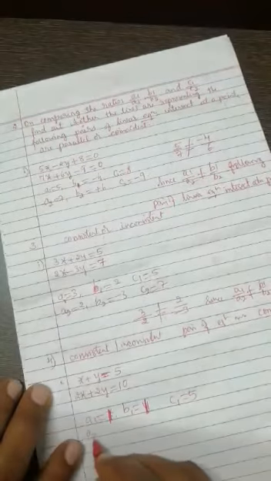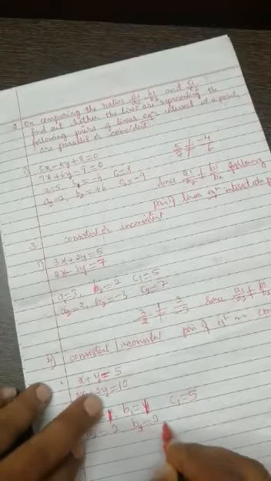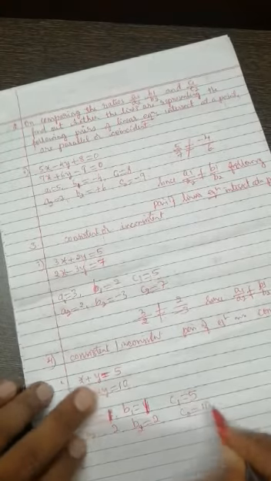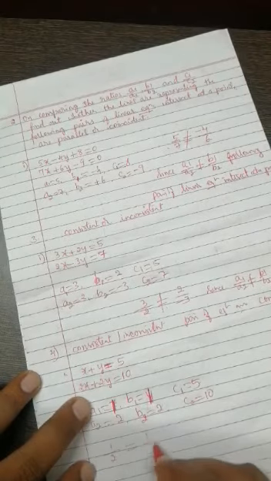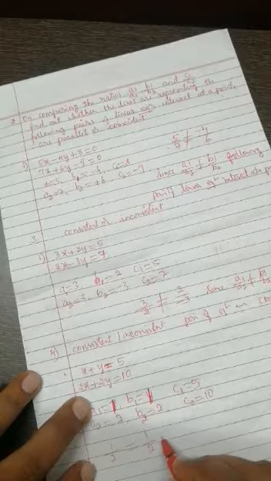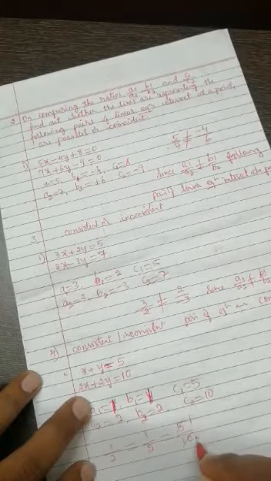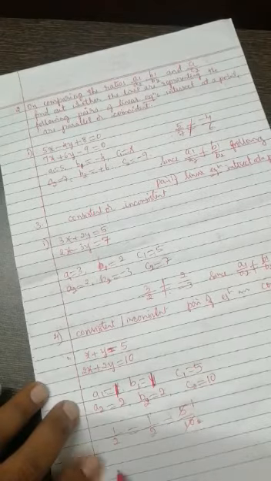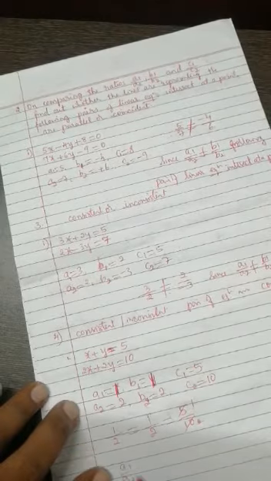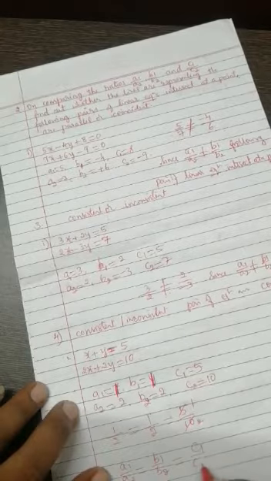Next, a2 is equal to 2, b2 is equal to 2 and c2 is equal to 10. Compare it. A1 by a2, b1 by b2, they are equal. Now let us come to the next point, 5 by 10. Here all the ratios are equal: 1 by 2 equals 1 by 2 equals 1 by 2. So a1 by a2 is equal to b1 by b2 equal to c1 by c2.